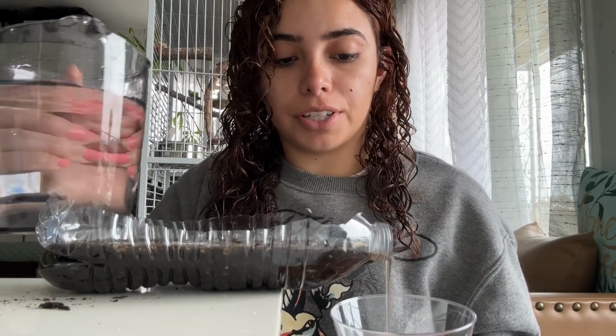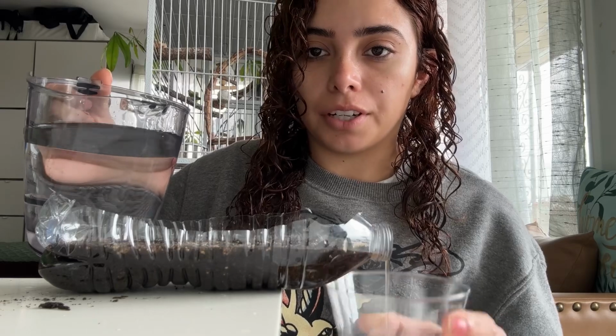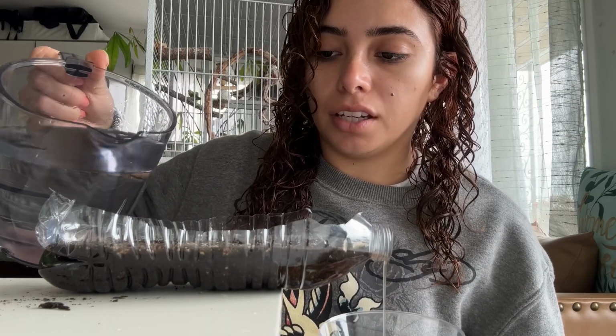The rain already is, as you can see, serving as a natural force and washing away the soil into our water here. And I'm going to be pouring more. And there it goes. There's water. I'm going to show you how cloudy the water is.